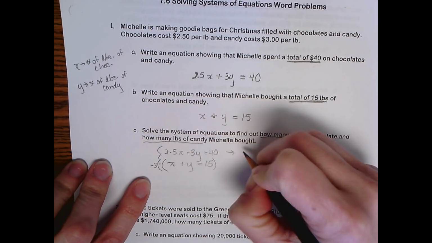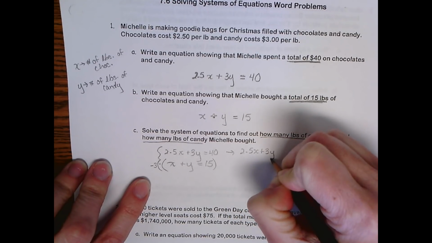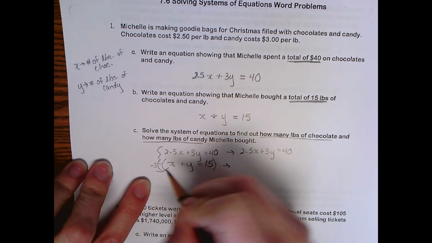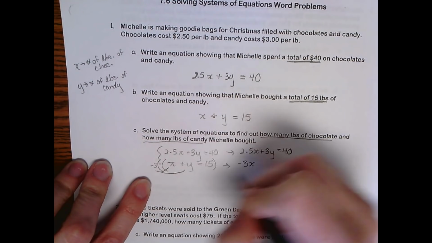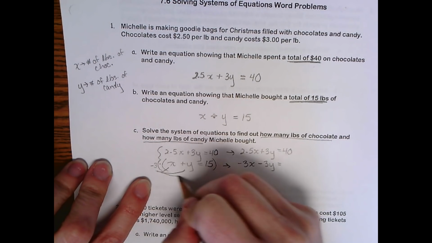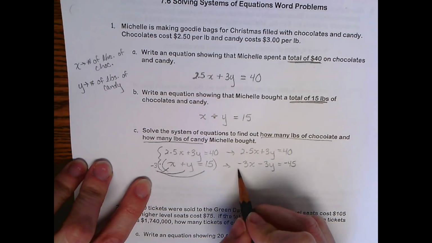So I need to distribute that to everything in that equation. So my top equation stays the same, 2.5x plus 3y equals 40. I'm going to multiply negative 3 times x is negative 3x. Negative 3 times y is negative 3y equals negative 3 times 15. Don't forget to multiply that one as well, is negative 45.